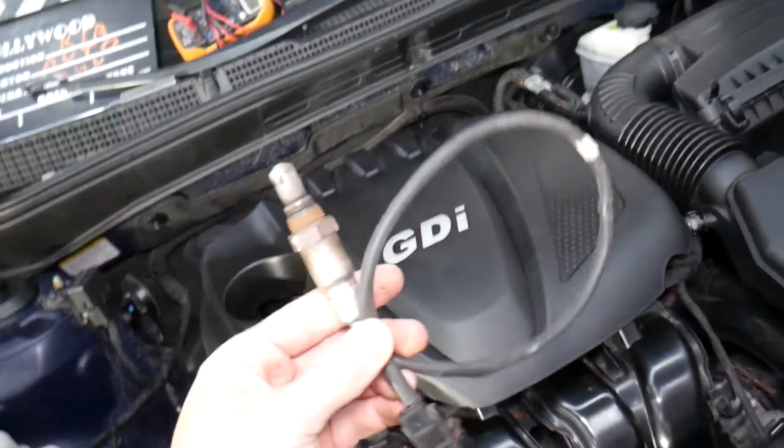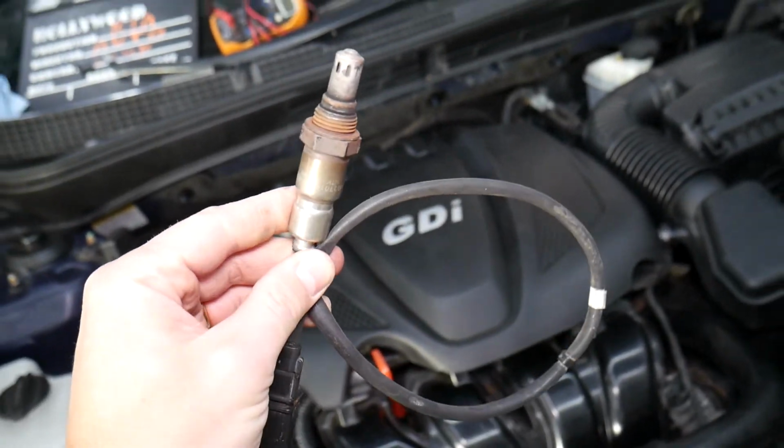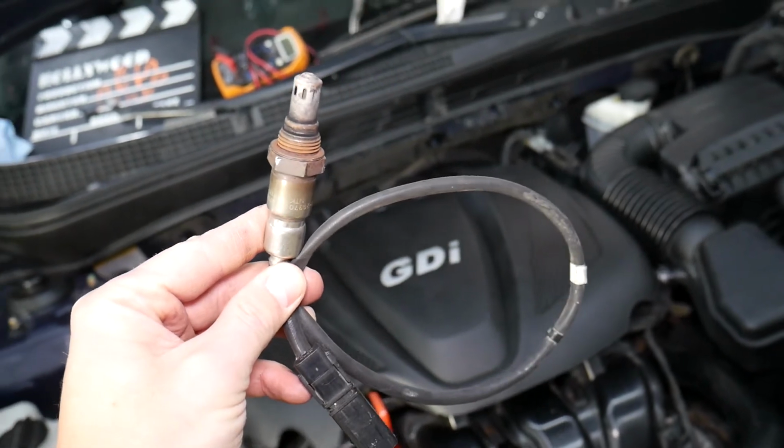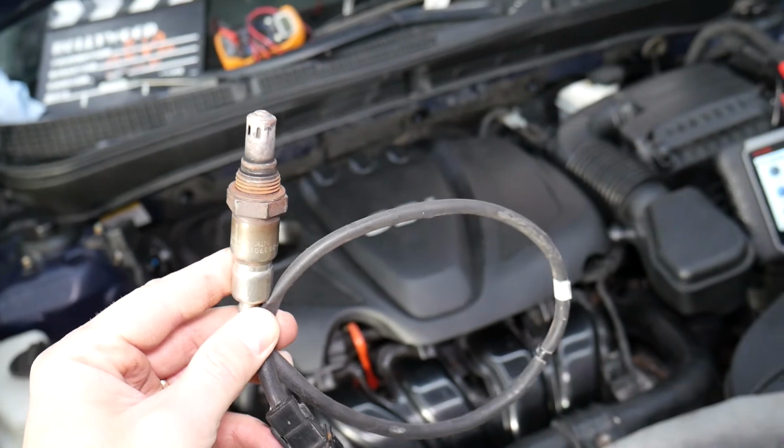And if you want to see how to test, guys, the oxygen sensor on Kia Optima, how to find out if it's good or bad, and we're talking about the upstream oxygen sensor, we have that special video on our channel, so please check it out. Hopefully the video will be helpful.